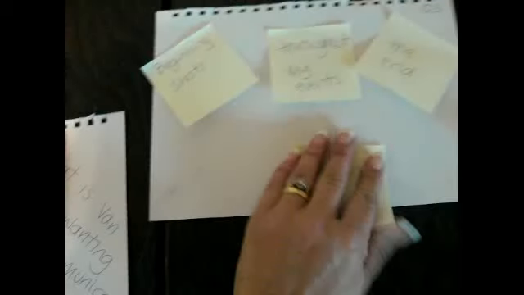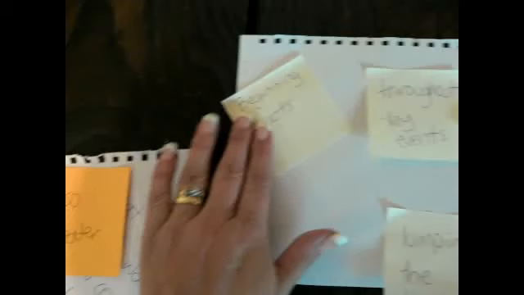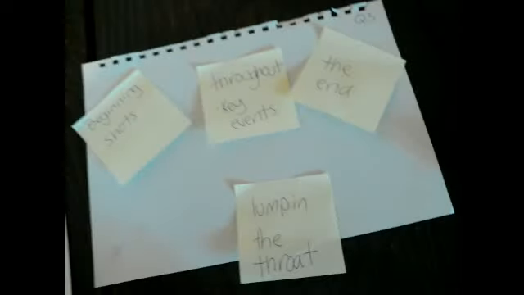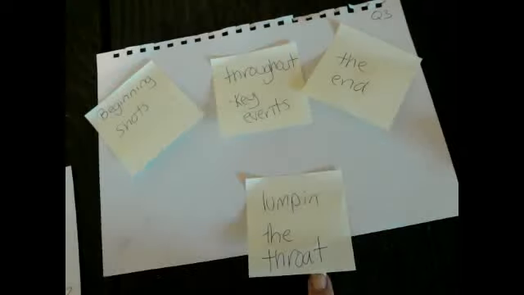So you'd have a paragraph on beginning shots. You pick a couple of key events. You talk about the ending and how that creates the lump in the throat. So that's one. So you've got your introduction and your conclusion, and then you've got 1, 2, 3, 4 paragraphs outside of your introduction and conclusion. So probably about 6 paragraphs as an absolute minimum.